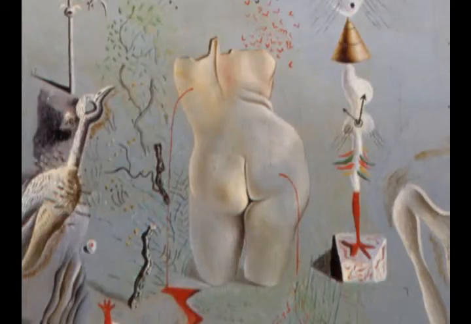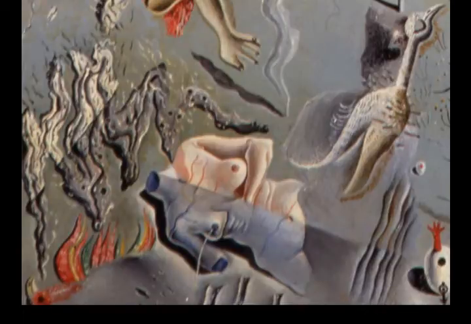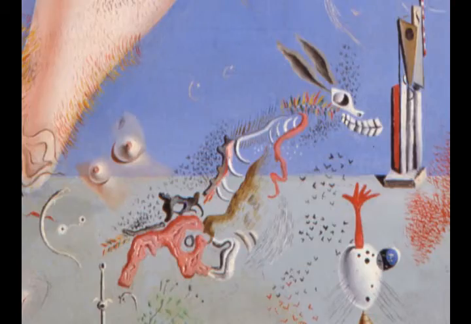The limbs of the body have been liberated. Nothing obliges them to remain attached to their neighbors. They are free to take flight in a new life, with new rules and new relationships within the pictorial universe of Dali.